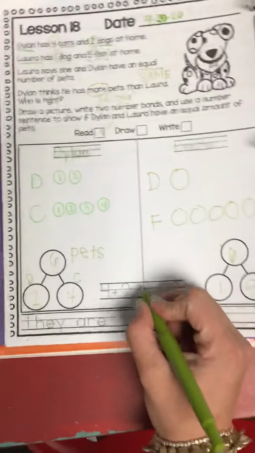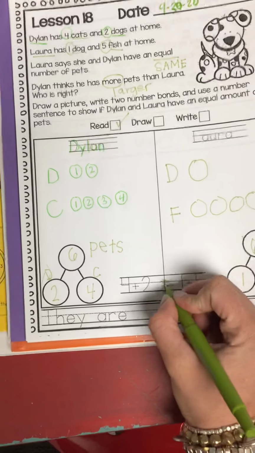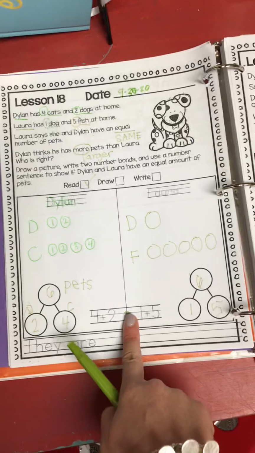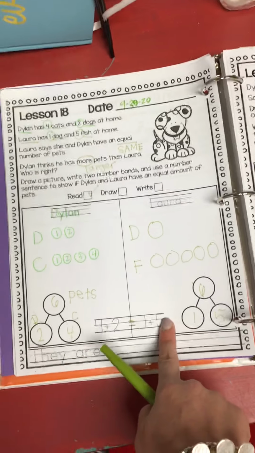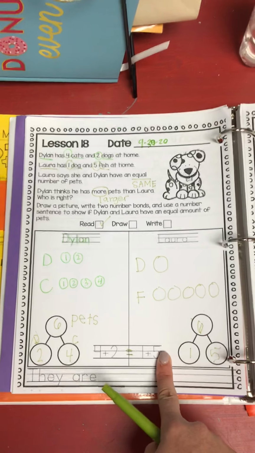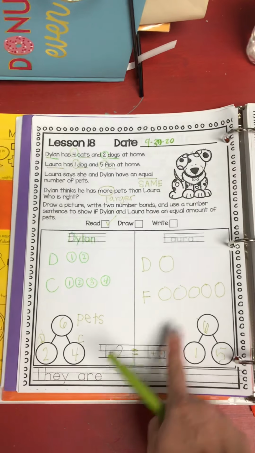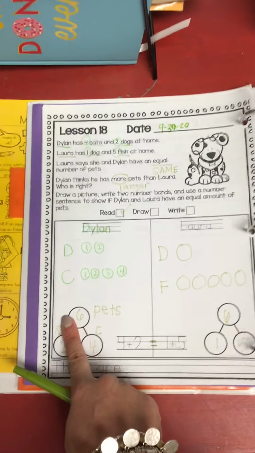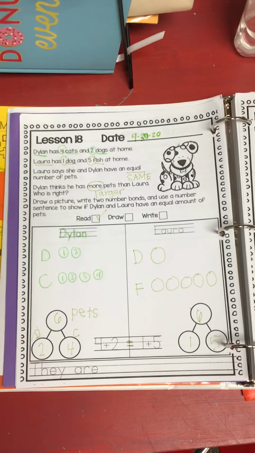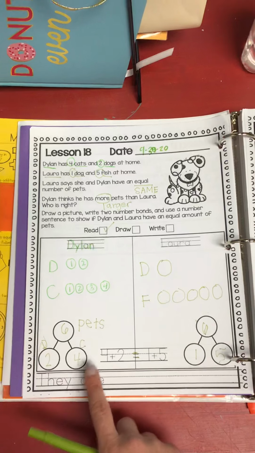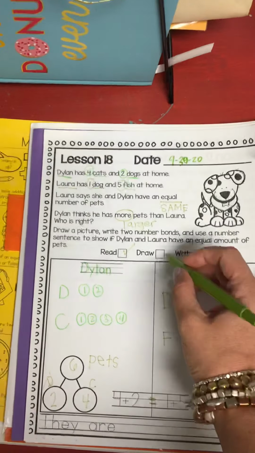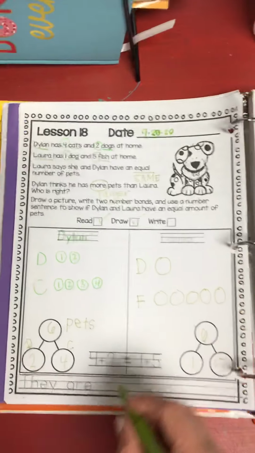Okay, I want you to pay close attention to the equal sign right here. This means 4 plus 2 is the same as 1 plus 5. Okay, so let's see who's right. Is Laura right or Dylan right? Laura says they have the same. Dylan says he has more. Who is right? You're saying Laura's right. You are right. Go ahead and put a check in your draw box.